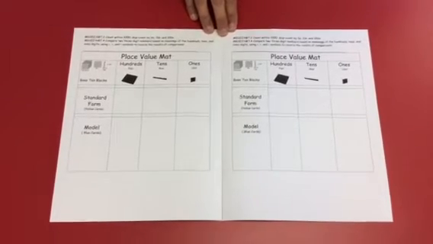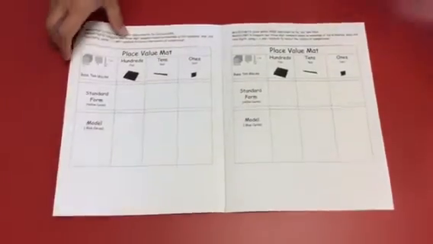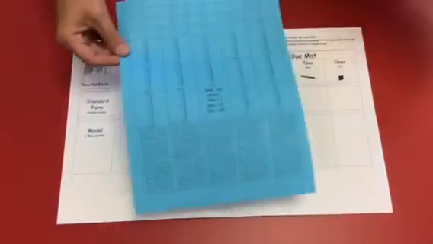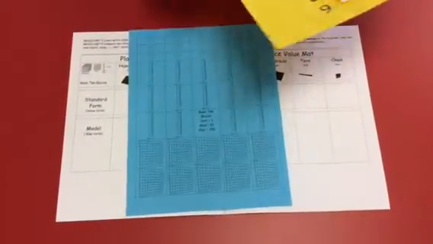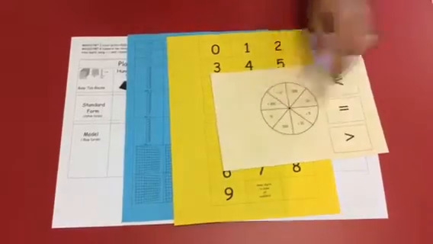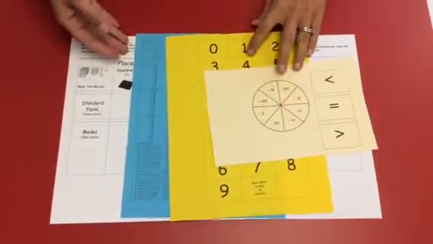We would like to present the place value map that you will be receiving for your child for these next few standards that we're going to be talking about. You're going to receive maps that are taped together just like this. Inside of those you will find base 10 blocks, you will find digits, and you will also find a spinner with the greater than, less than, and equal to sign for your children to cut out.